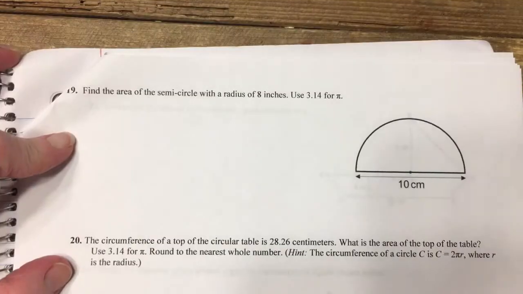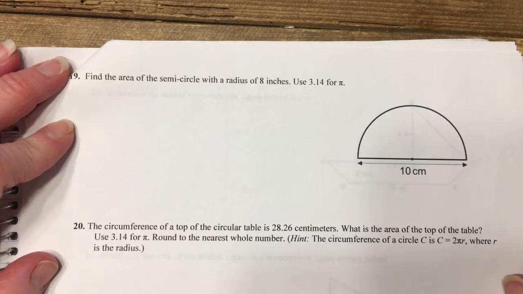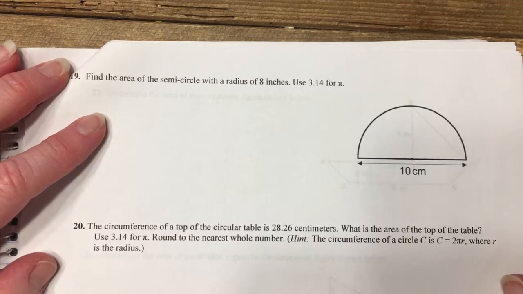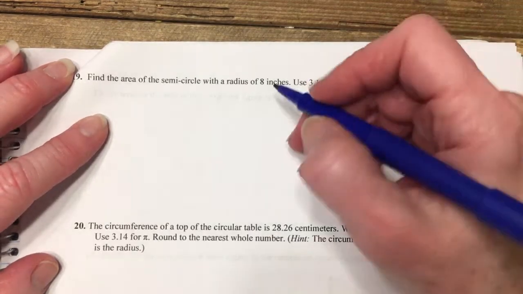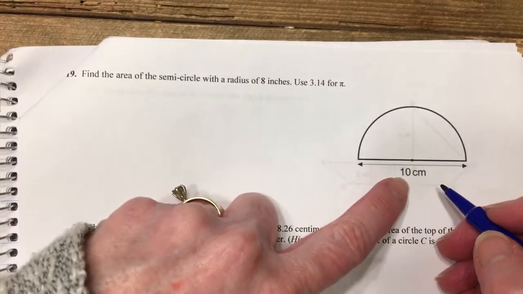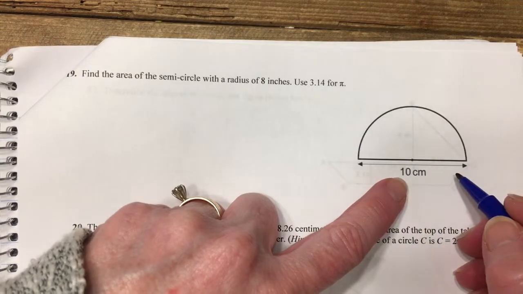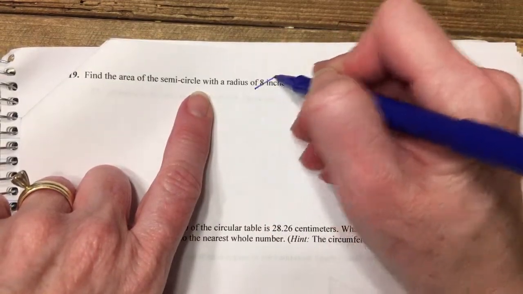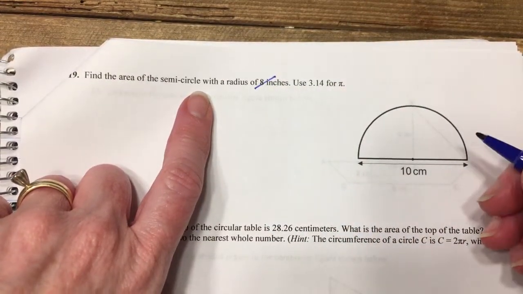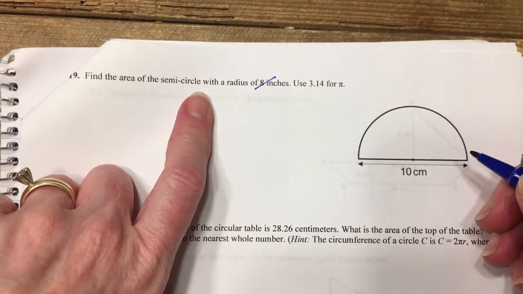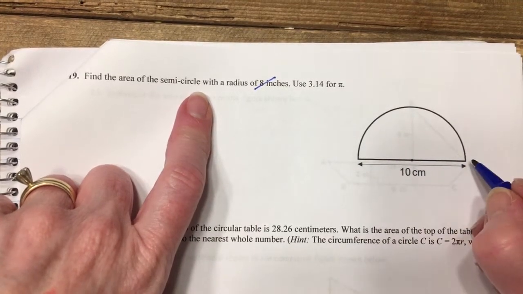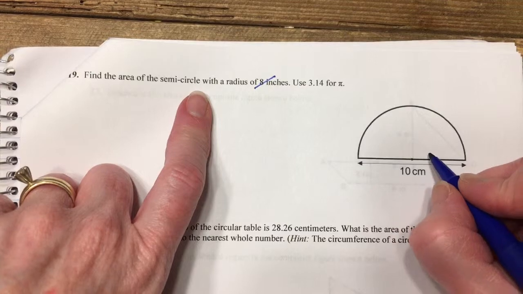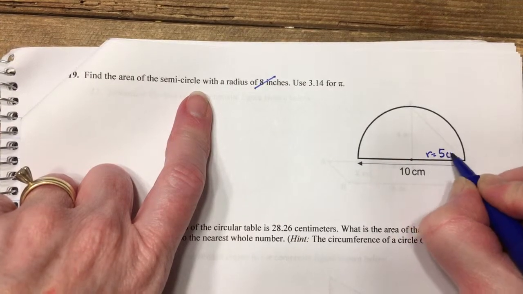19 says find the area of the semicircle with a radius of 8 inches. Use 3.14 for pi. Okay, so it says here that the radius is 8, but here it says the diameter is 10. So I'm going to pretend this is not here. I'm not really sure which one is correct, but I'm going to go with 10. So if the diameter is 10 centimeters, then the radius is 5 centimeters.